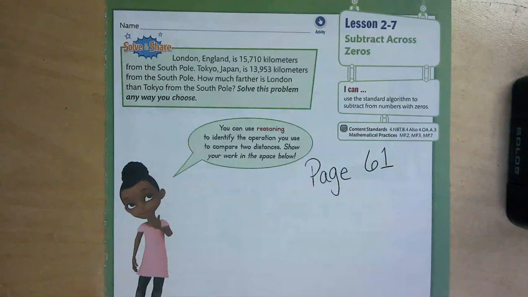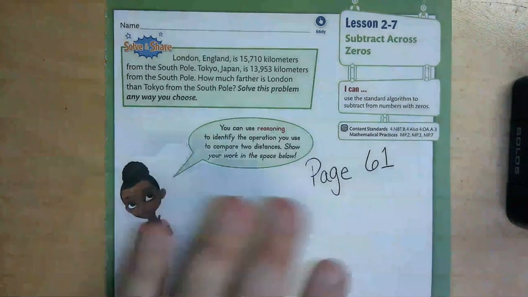All right, that's what our focus is. So what do we do when there are zeros that we need to subtract across? And that's what our focus will be for today's lesson. So go ahead and, like I said, open up to page 61. I'm actually going to set this off to the side just for right now. And then I'm going to grab my whiteboard. I hope you've got one as well as we get started on doing some subtraction.